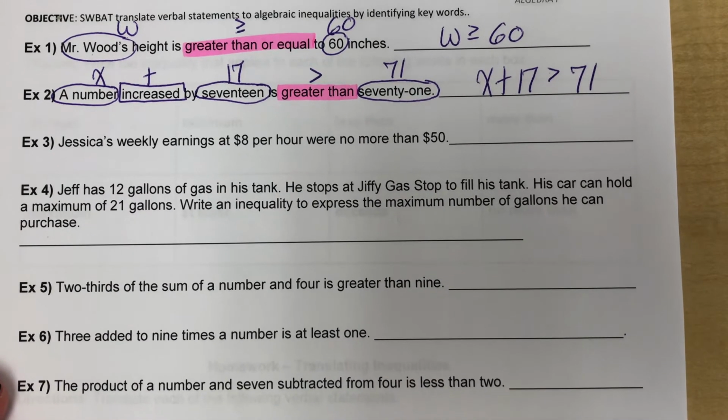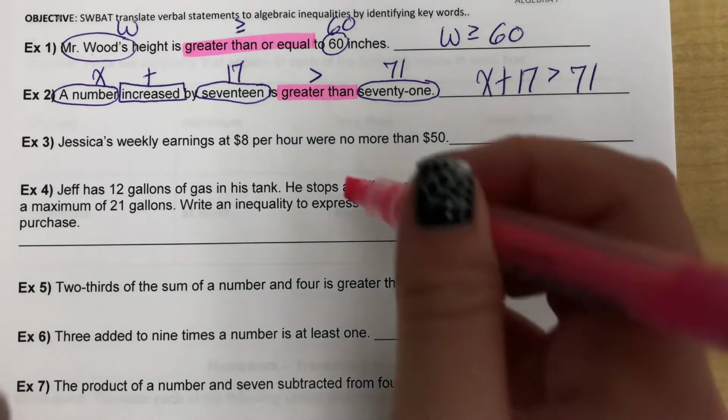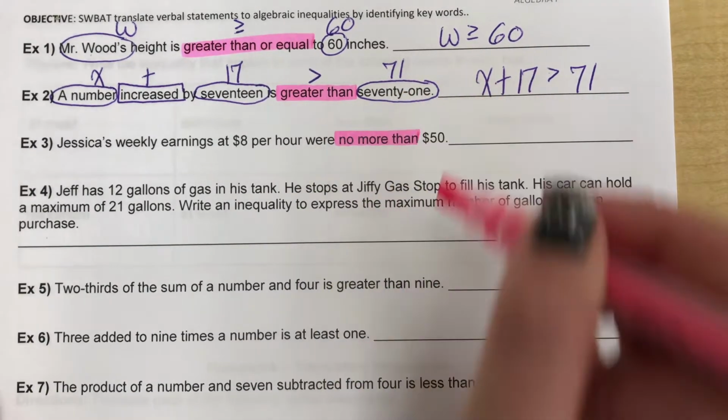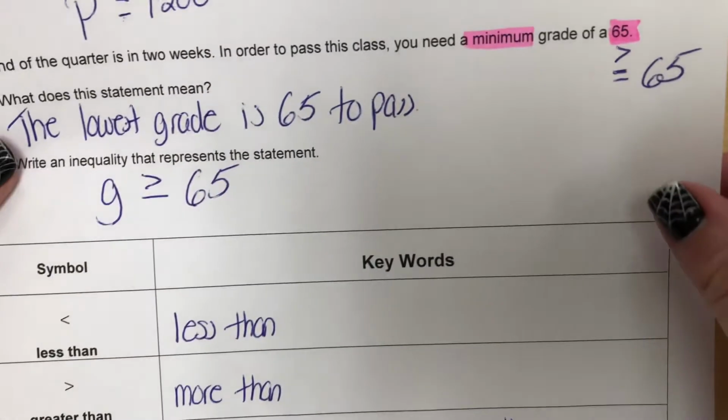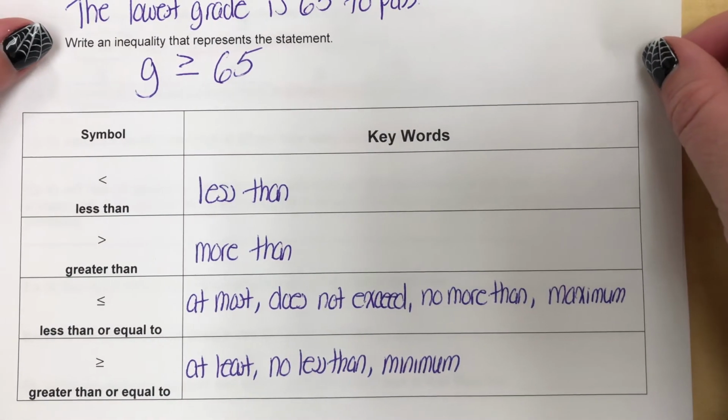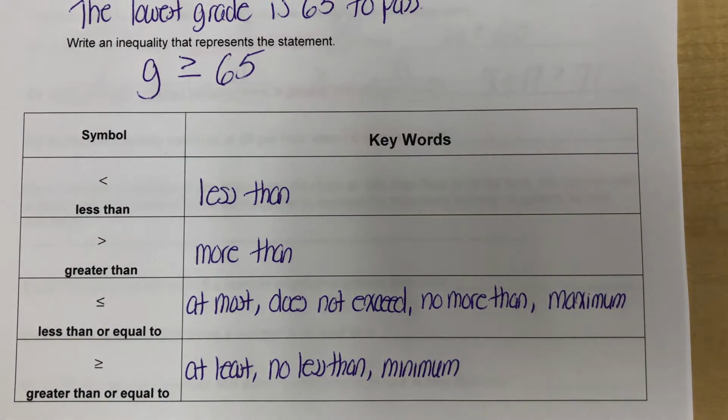All right, let's look at another one, number 3. It says Jessica's weekly earnings are $8 per hour, and they're no more than $50, so no more than. This was a key word that we had written down on the first page. If you don't remember what it represents, that's okay. You can always flip back. No more than. So here's the first page. I'm going to look. Where do you see no more than? I'm seeing it right here.